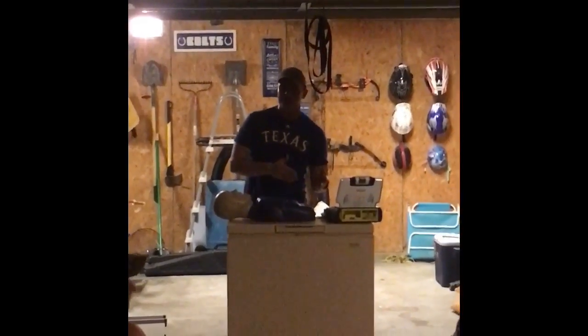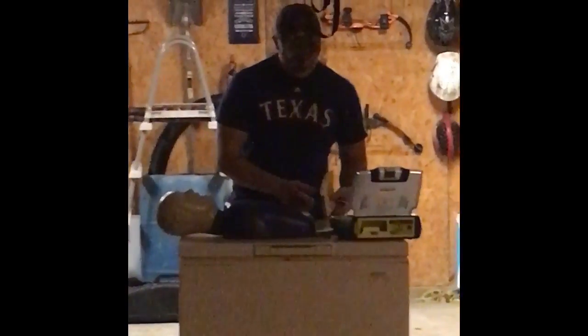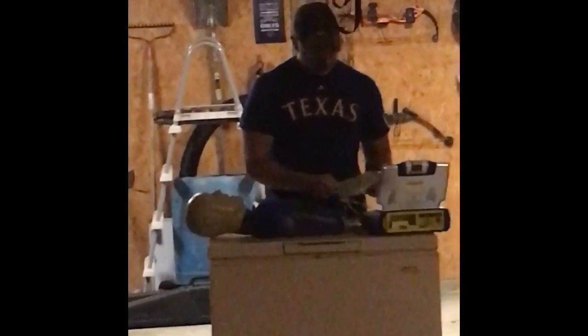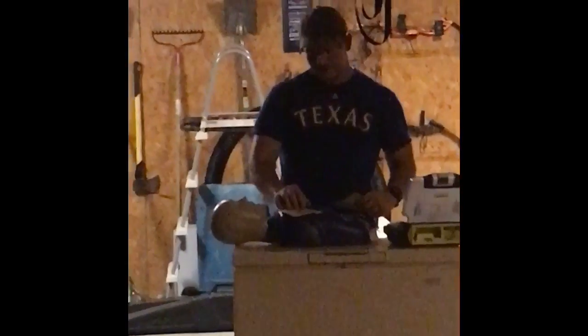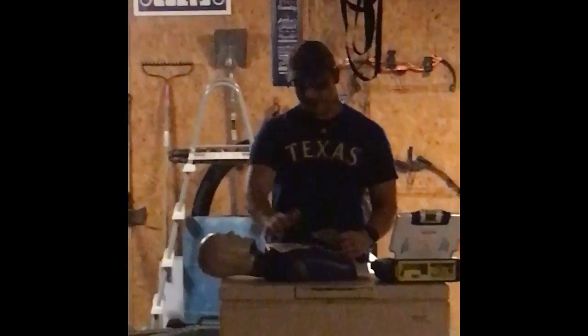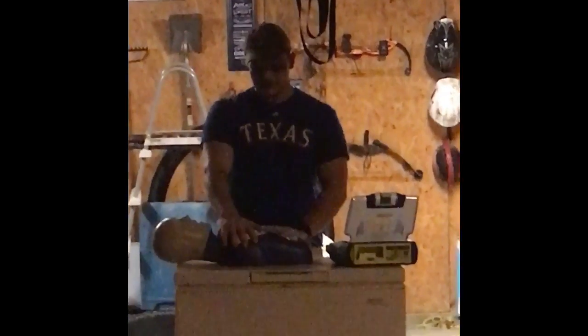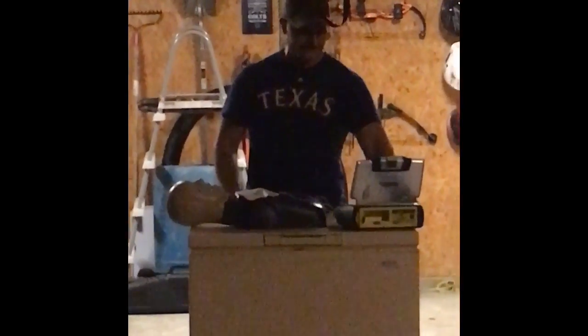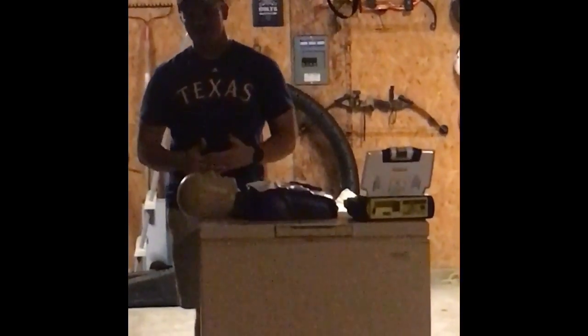So if there is an AED available, you want to get the AED as soon as possible. So for the AED, all you want to do is get the pads, right? And so 1 pad will go on the upper left side of the chest. The 2nd pad will go on the lower left side of the chest. Okay, so as soon as you get an AED, you want to turn it on, follow the prompts.